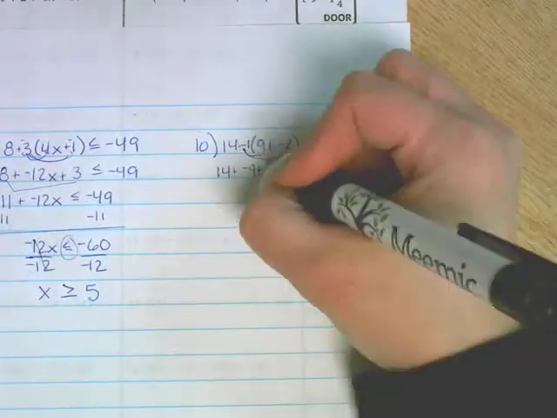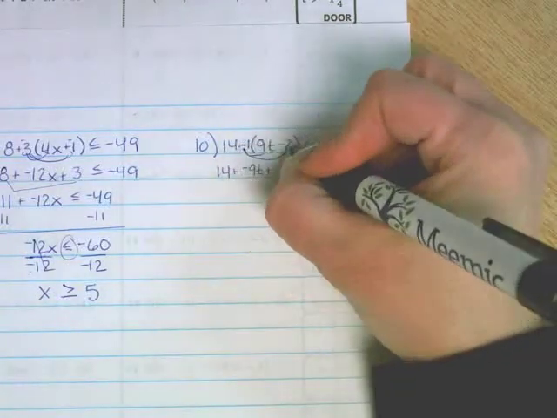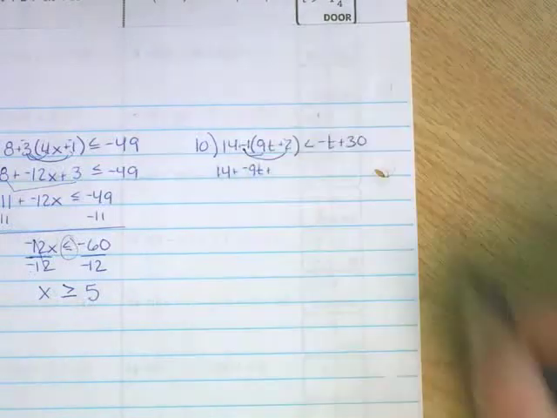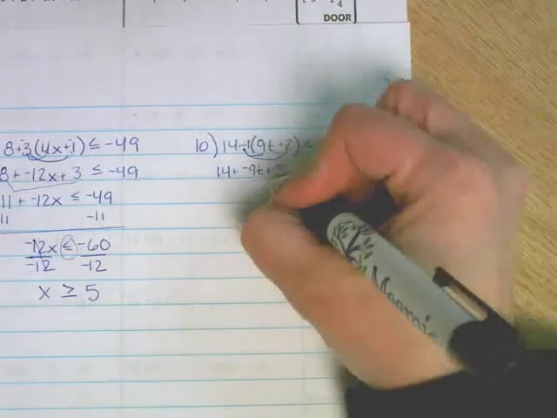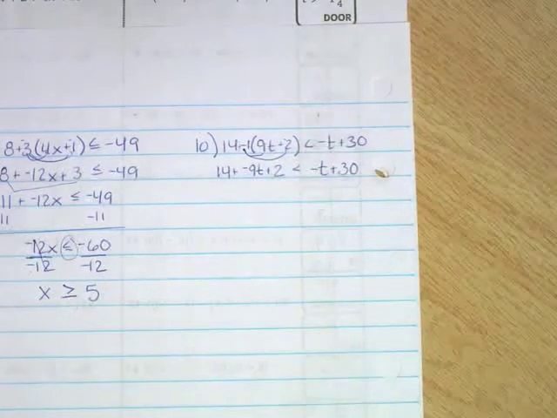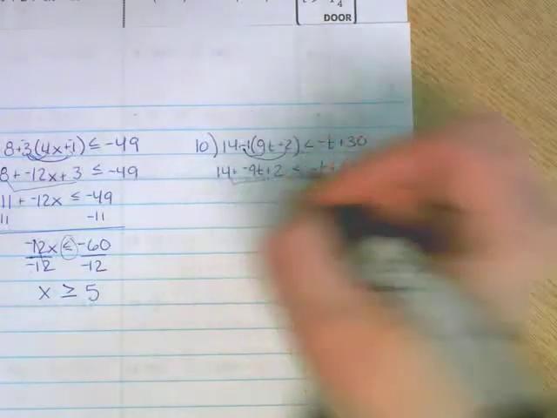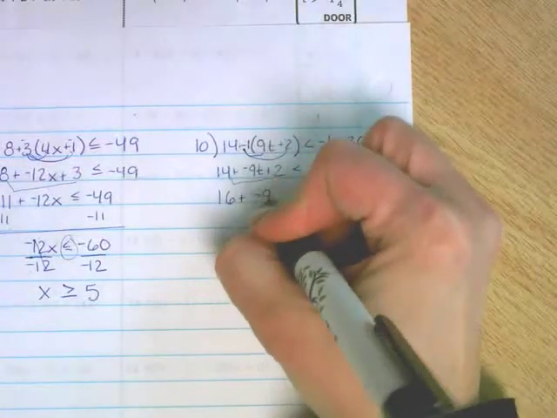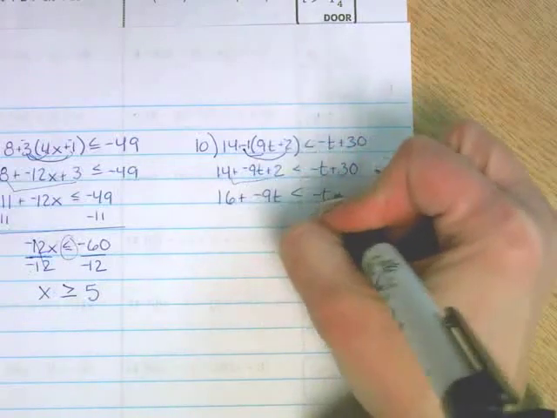And then plus a negative times a negative, it's like a negative 2. Negative times a negative is a positive 2. Less than negative t plus 30. I can combine some like terms here. 16 plus negative 9t, negative t plus 30.